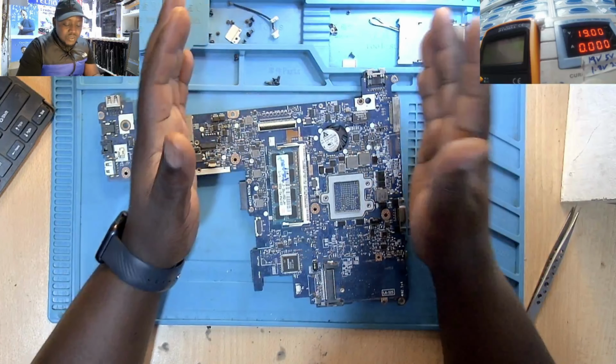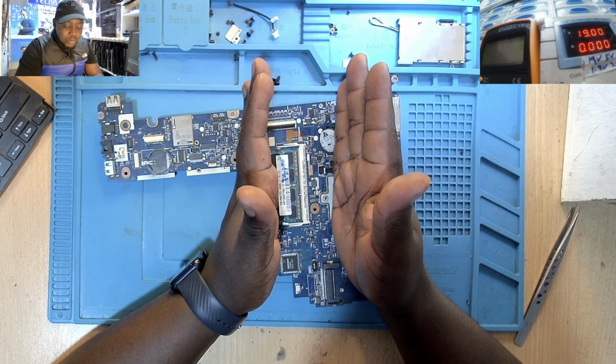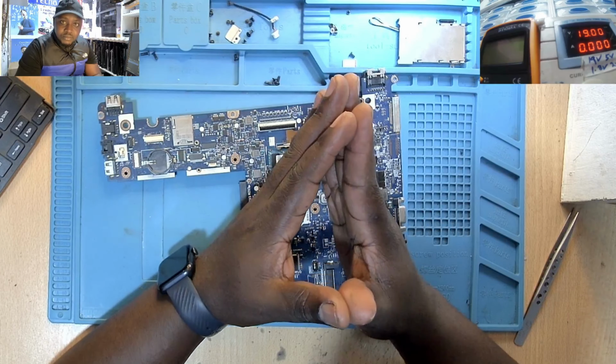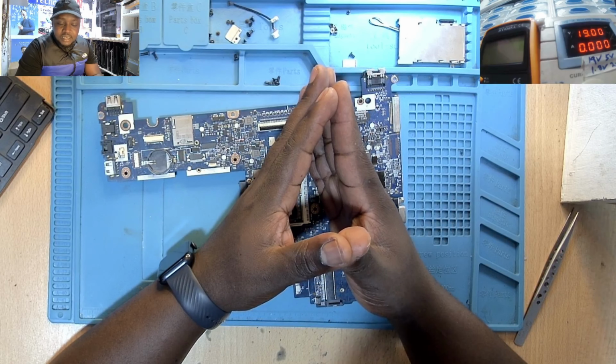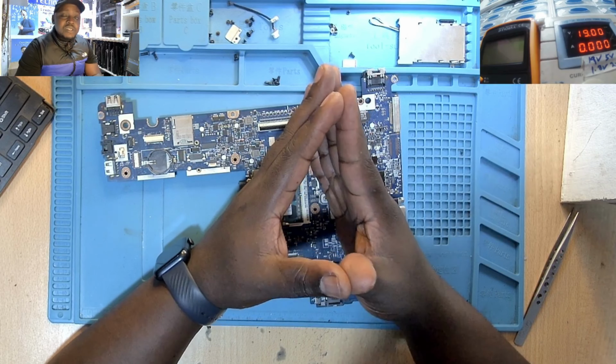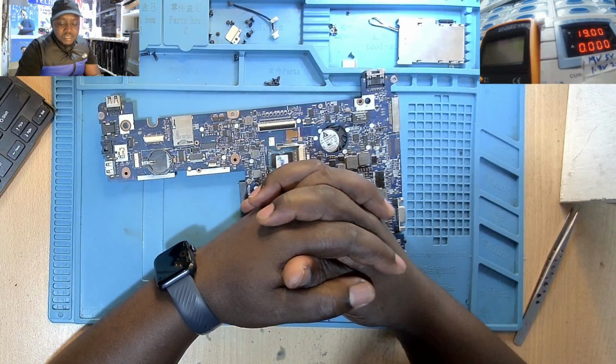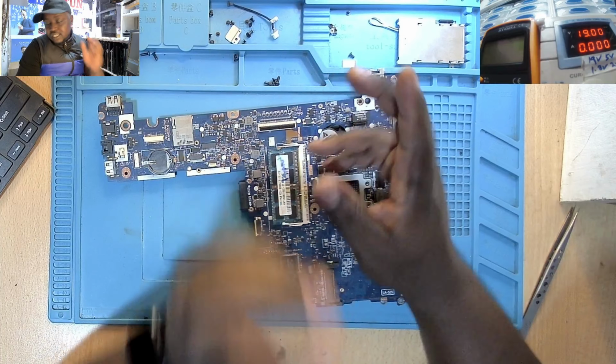After you have learned the laptop motherboard components, then this is through experience. Sometimes I would say you might Google or check through the internet, but this is something that commonly comes with experience.